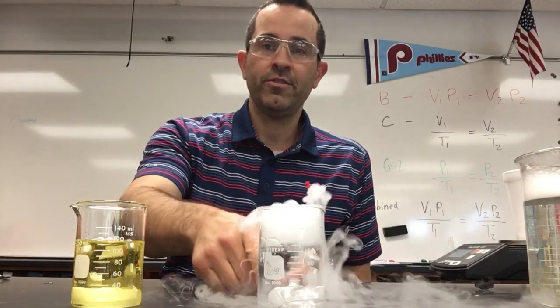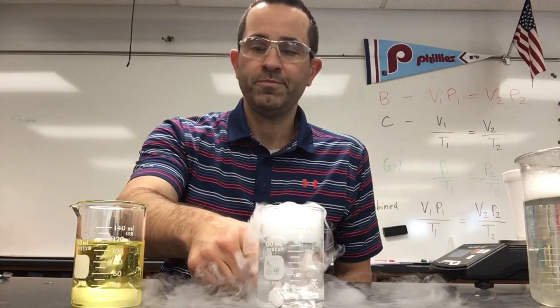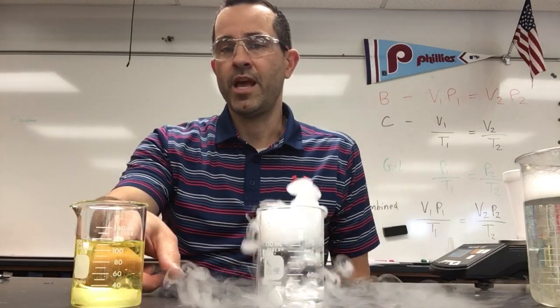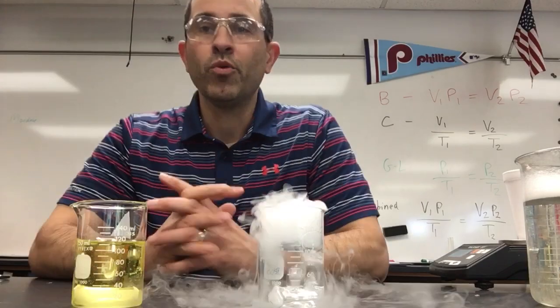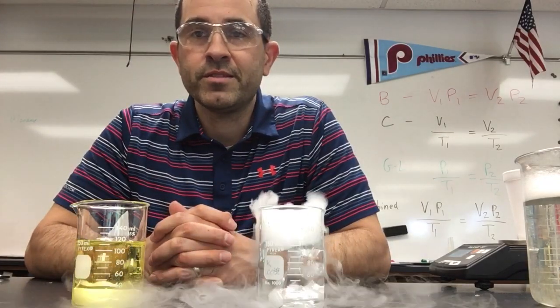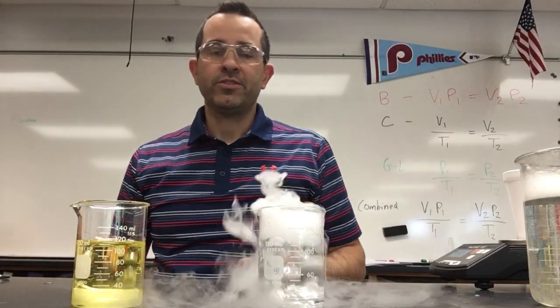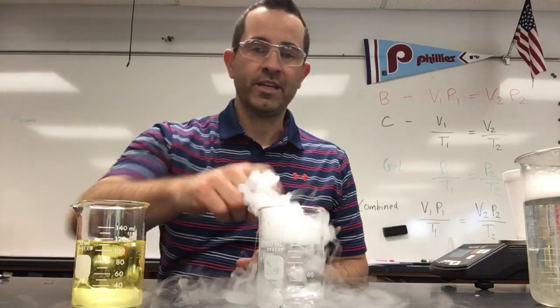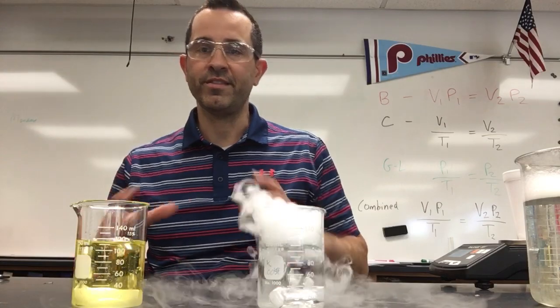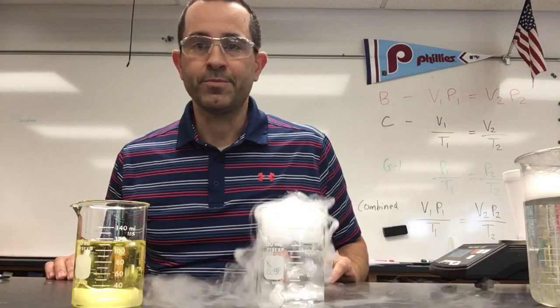Well, if it's in this beaker that contains water, and we don't see that fog here in this beaker that contains the vegetable oil, then what do you think it is? Take your best guess. And the answer is water, right? It's cooling down the water, and so that fog is water vapor condensing. All right, so that's pretty cool.